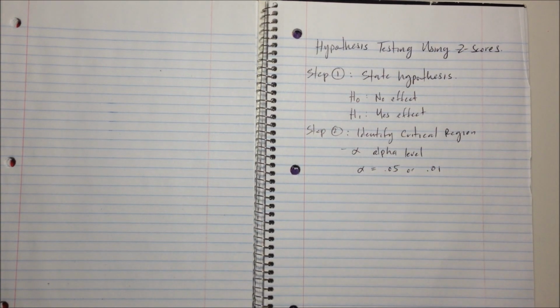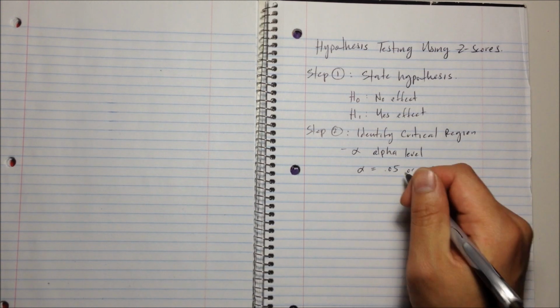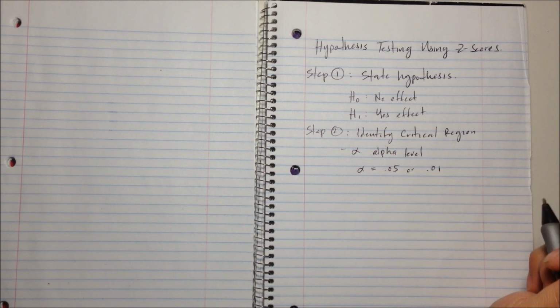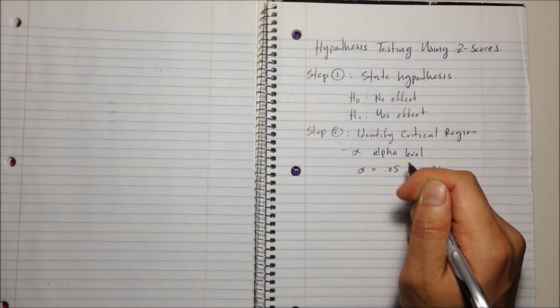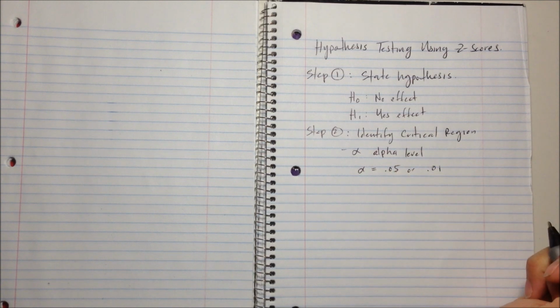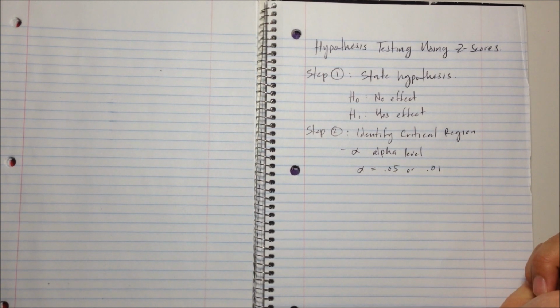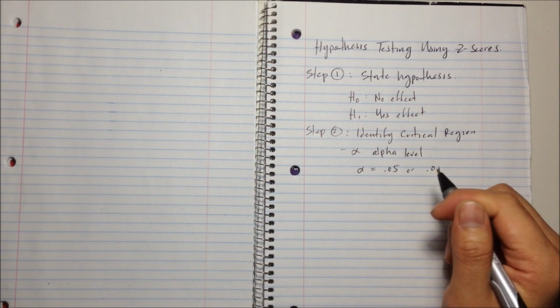In other words, what's alpha level? Alpha level is basically, what are the chances that this happened by chance? So when it's 5%, we can say the chances of this happening by chance is 5% when the alpha level is 0.05. When it's 0.01, we can say the chances of this happening by chance is 0.01.